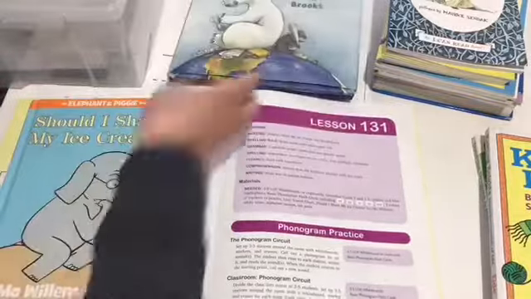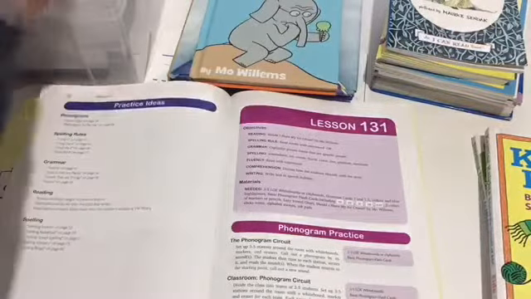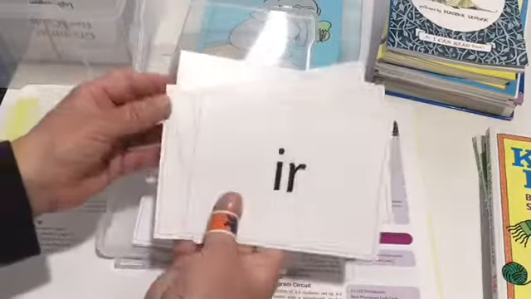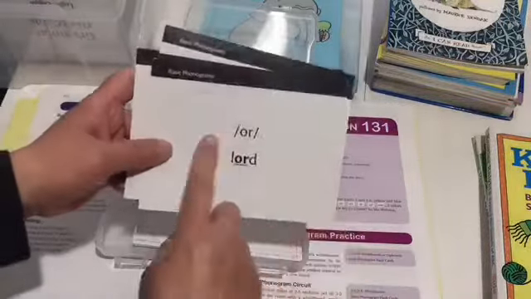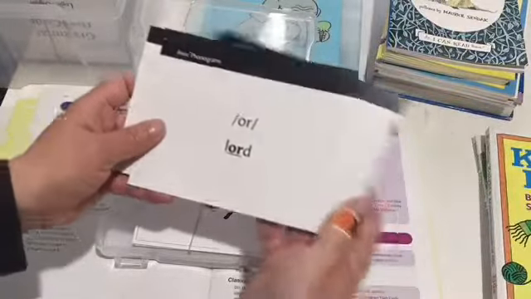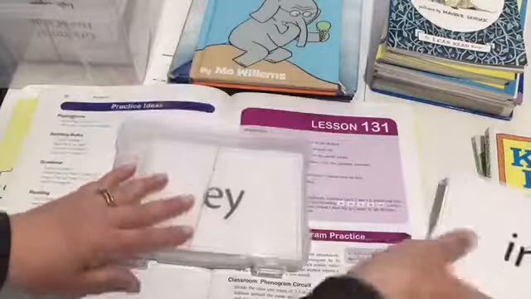So the phonogram cards, these are the basic ones. So the OR would be this one, EAR, ER, UR, and IR. So you would just get out these cards. And on the back, it just says the sound. OR like Lord, ER like search, EAR like search, the ER of her, the UR of hurt, the IR of bird. So you have those ready to go.